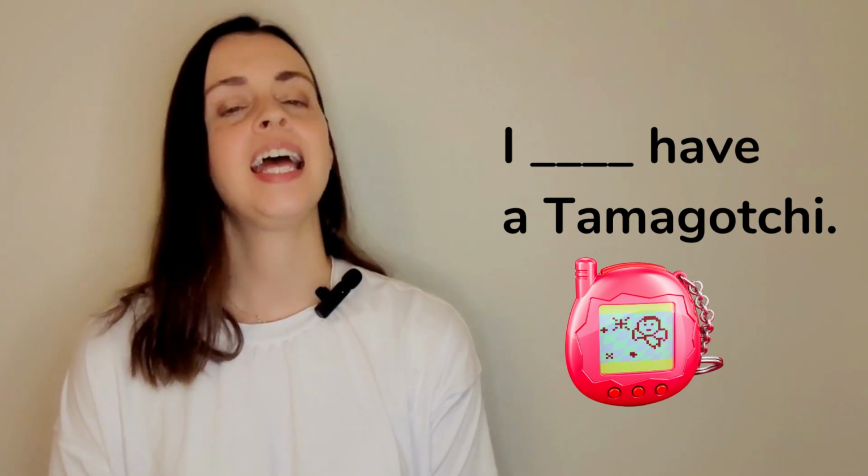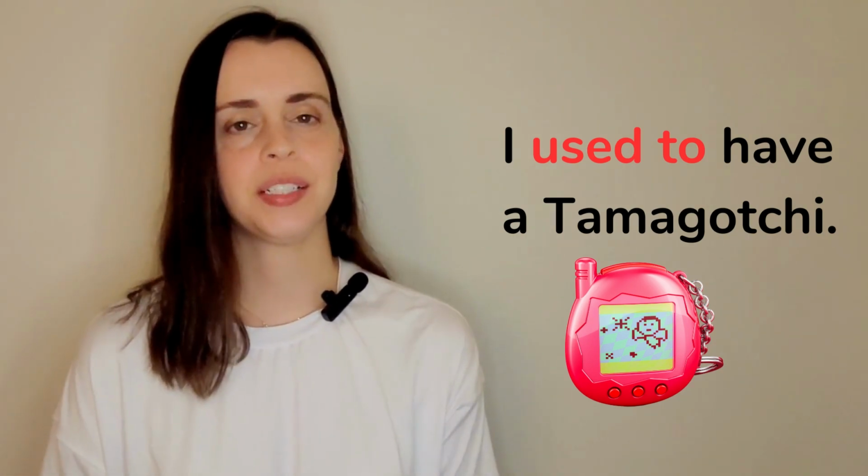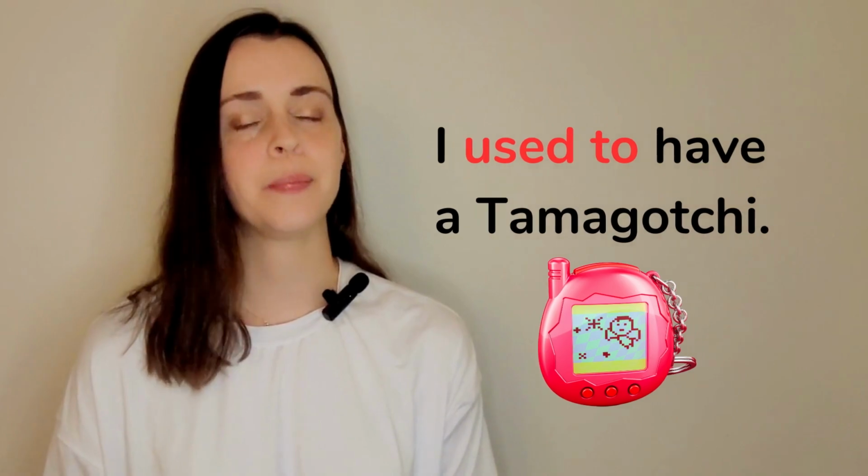I have a Tamagotchi. The correct answer is I used to have a Tamagotchi. Have is a stative verb. We cannot use would. I used to have a Tamagotchi.